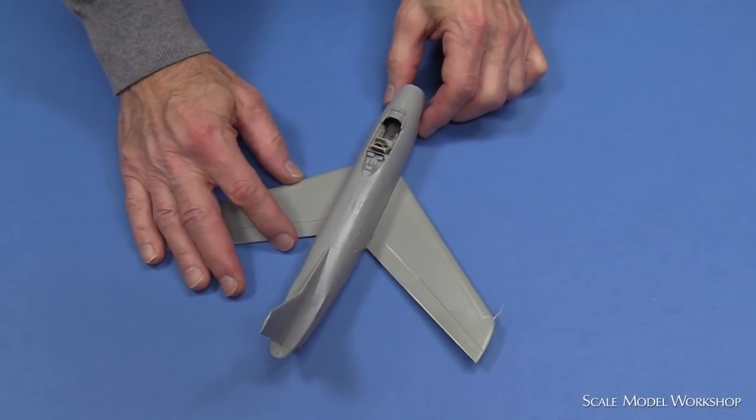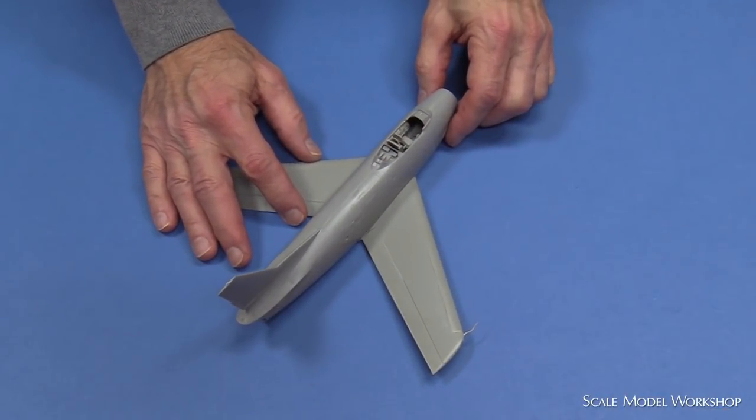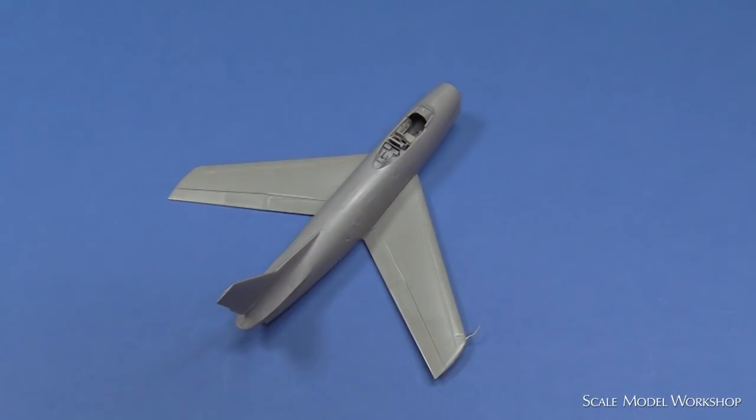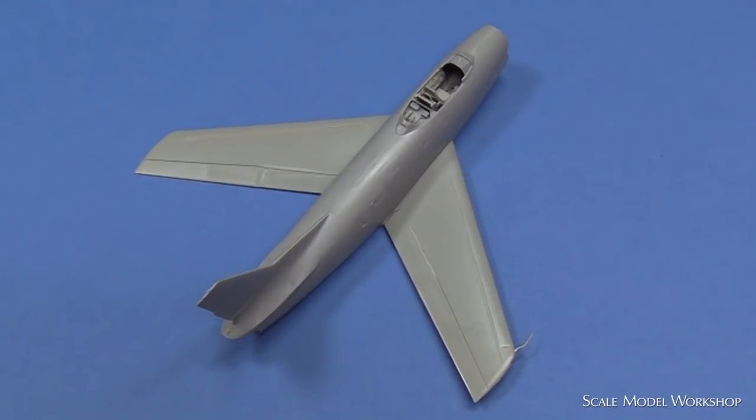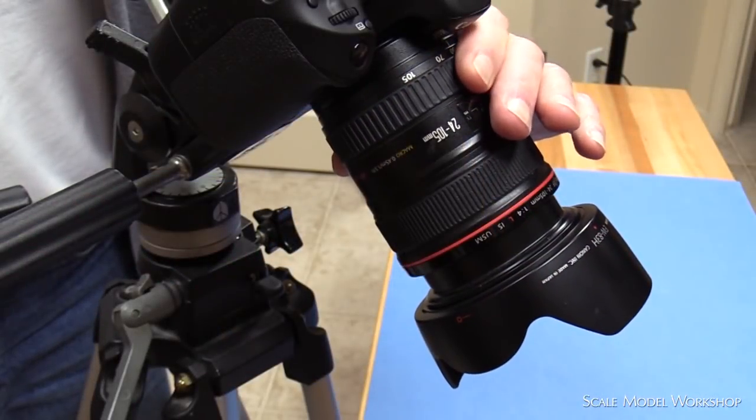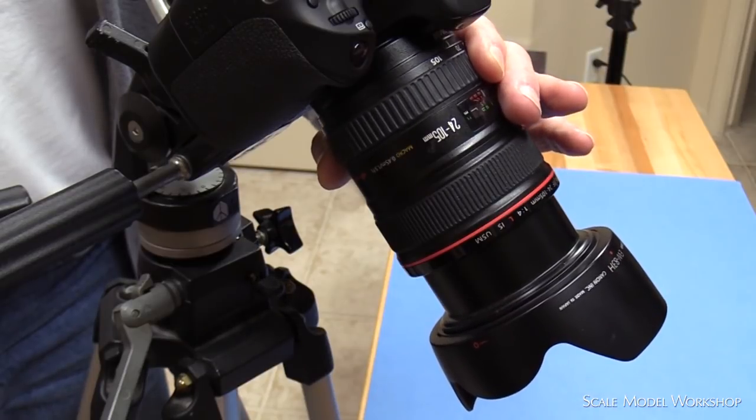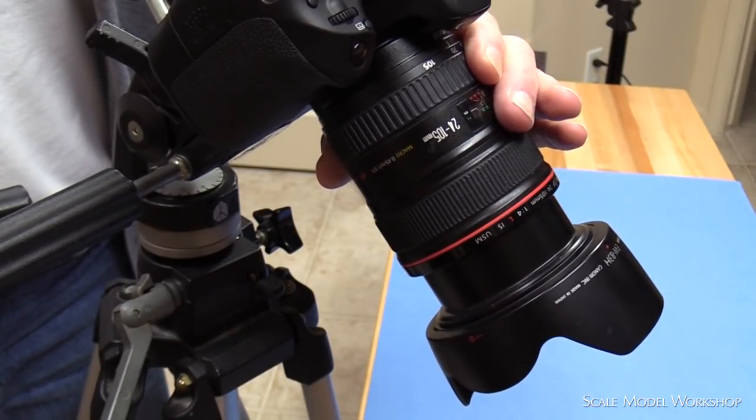In this example, I'm photographing a partially constructed 1/48 scale aircraft model with a typical DSLR. Since the model is pretty good sized, I'll be using the zoom lens. Once the composition and lighting are set, let's take a look at the camera and lens setup.